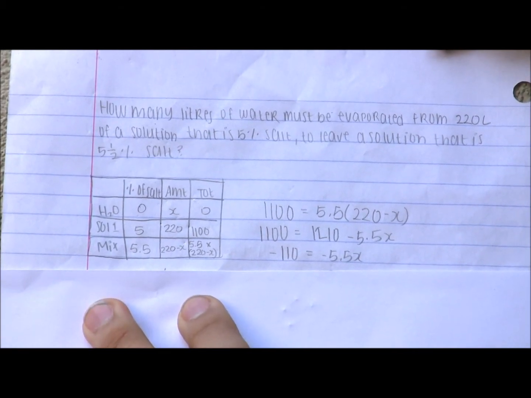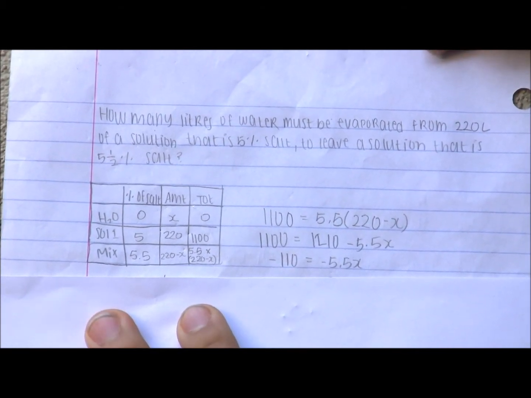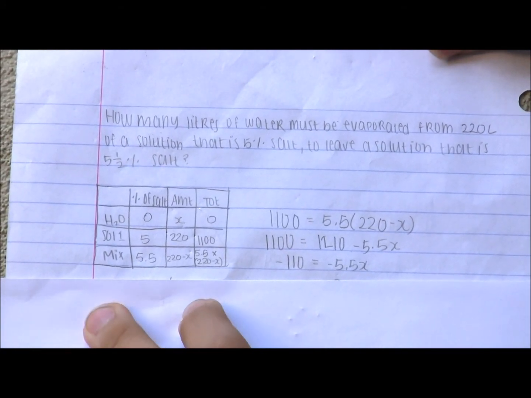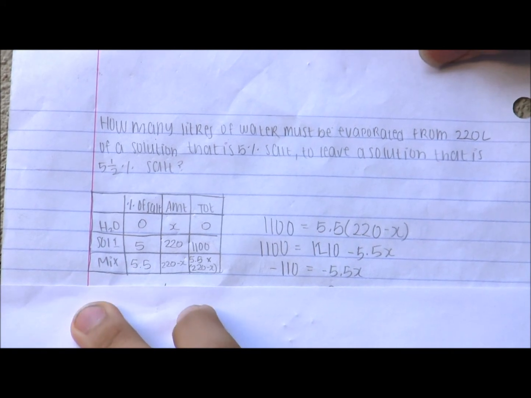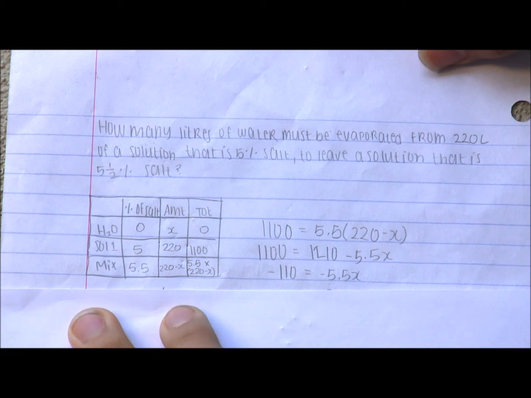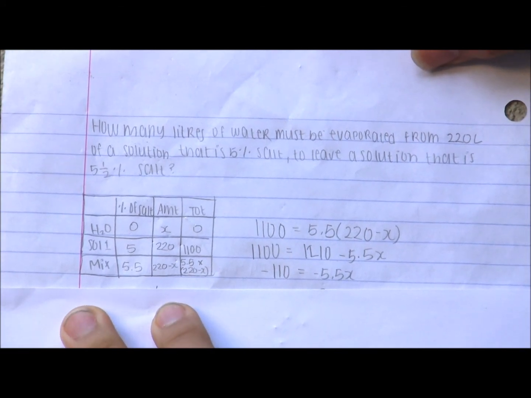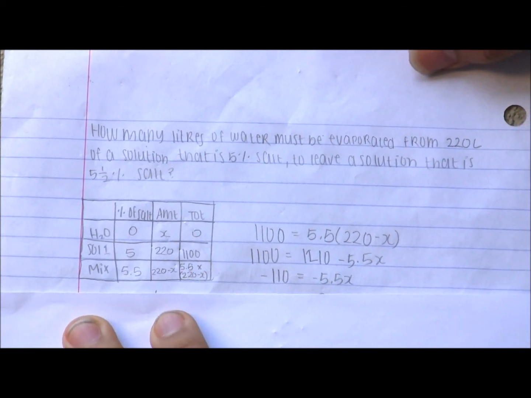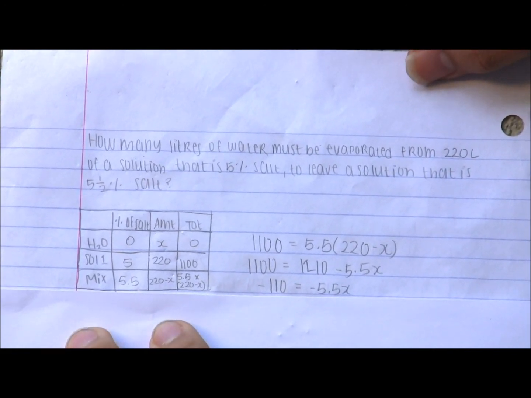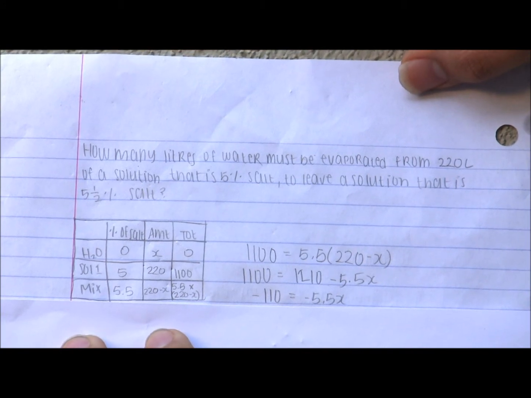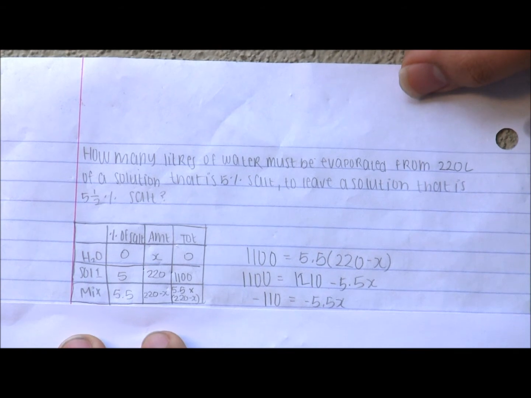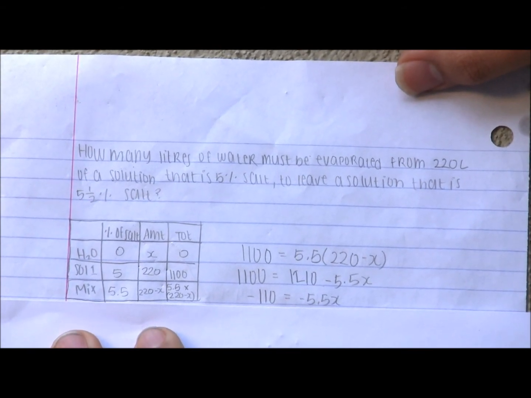And then I make the first left column: H2O for water, solution 1, and then the mix. Since there's no salt in the water, I make the first column 0 for H2O, and then 5 for solution 1, and then 5.5 for the mix. On the second column, I let x be the amount of H2O, then 220 the amount of solution 1, and the mix to be 220 minus x.